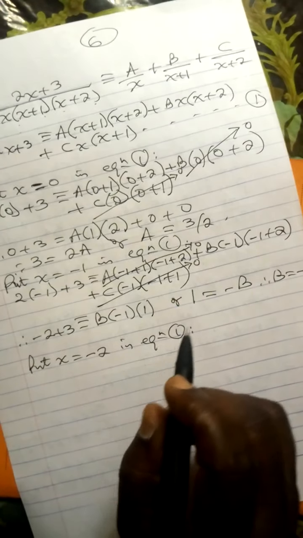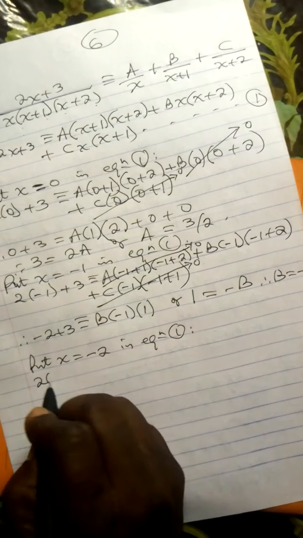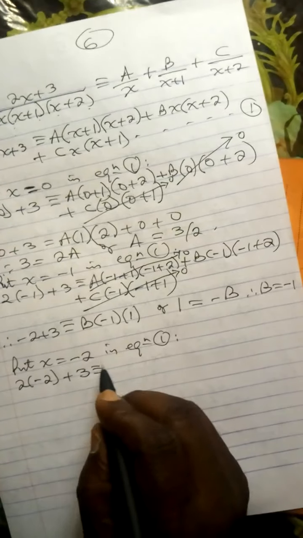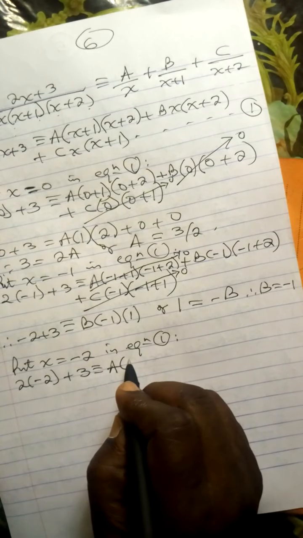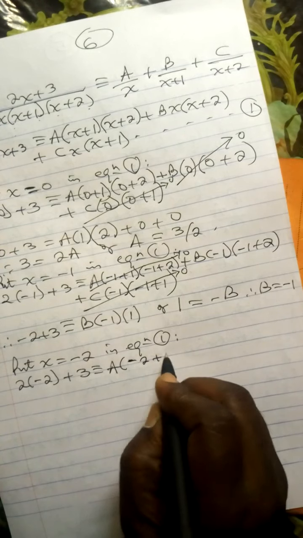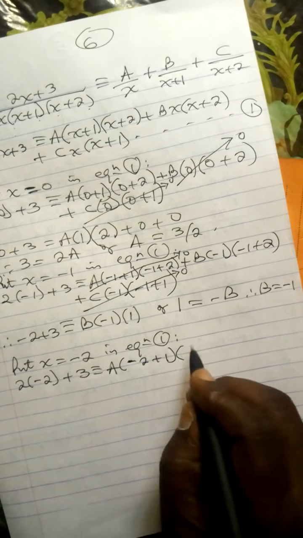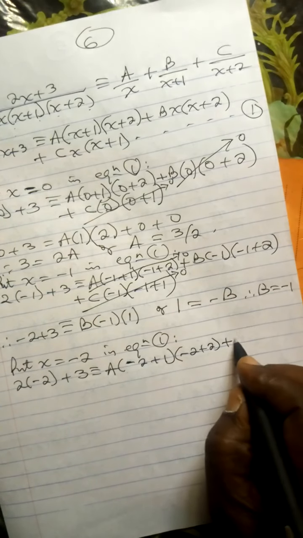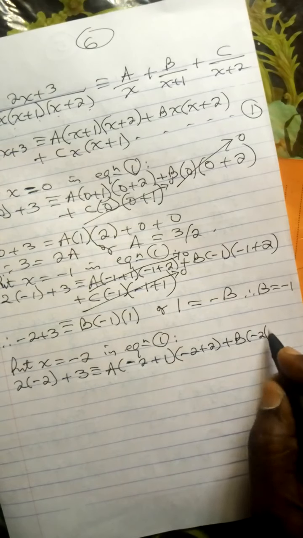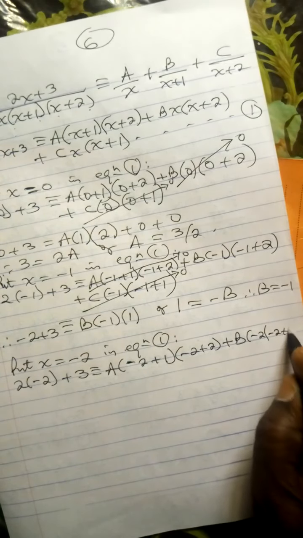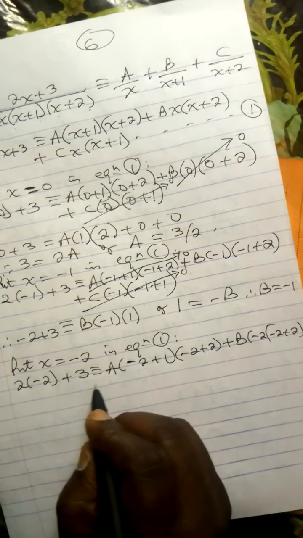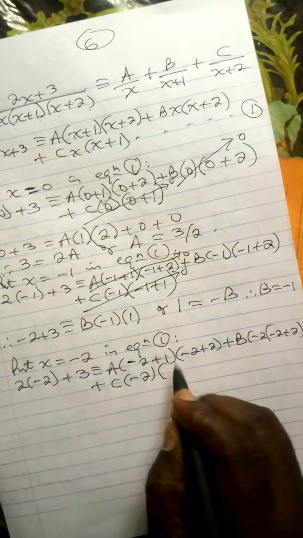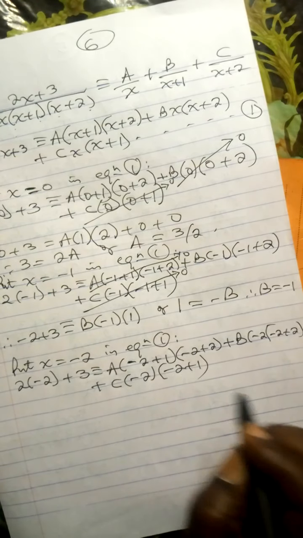Then if x is equal to minus 2, the left hand side will be 2 into minus 2 plus 3 is equal to a into minus 2 plus 1 into minus 2 plus 2, plus b into minus 2 into minus 2 plus 2, plus c into minus 2 into minus 2 plus 1.